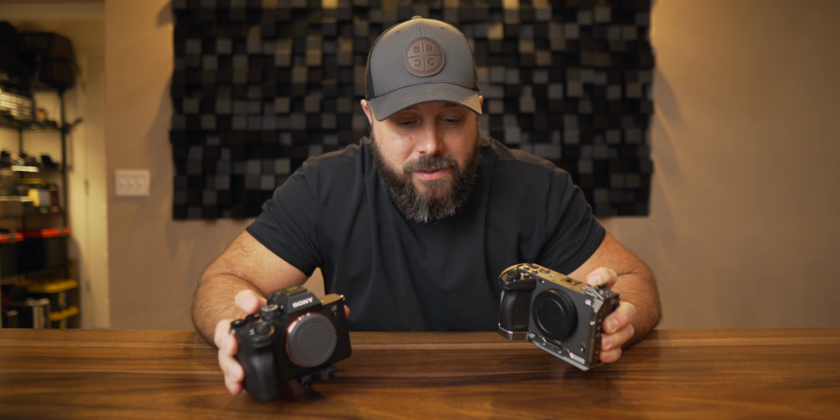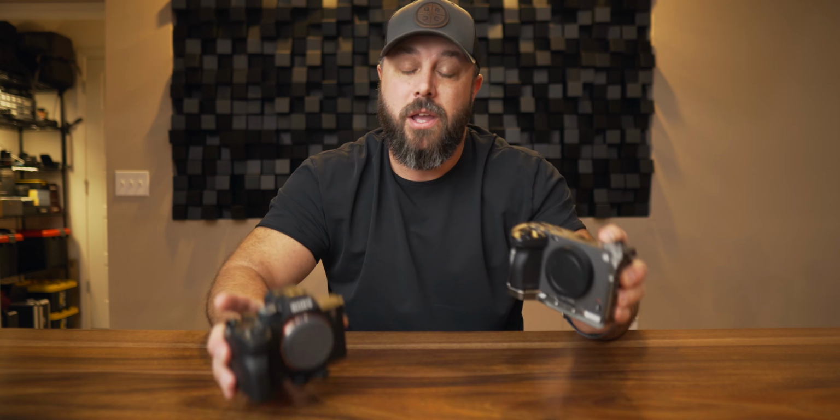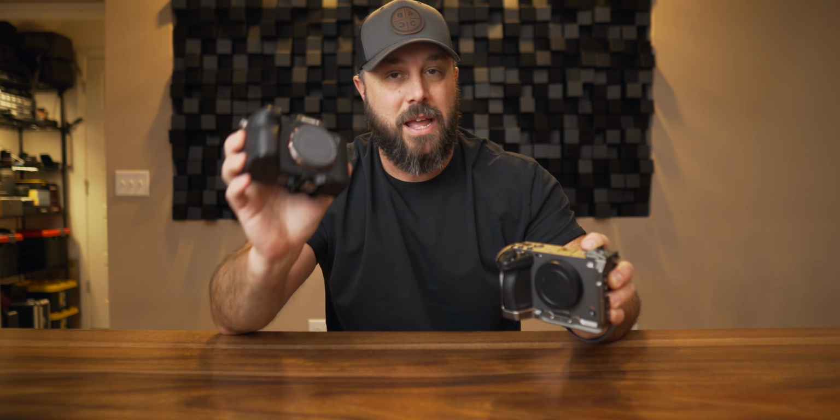Okay, the next thing that is definitely worse on the FX3 than the A7IV that I really did not expect is actually the autofocus. This is a newer camera. This is based on the A7S III, which is an older camera than the A7IV, but the FX3 came out after the A7IV. And so I fully expected the autofocus to, at the least, be just as good as the A7IV, but it is not.